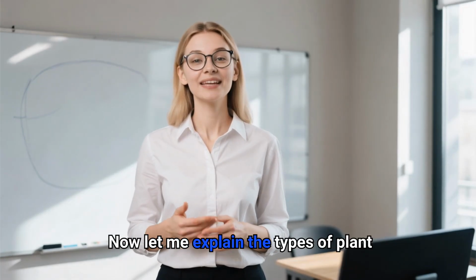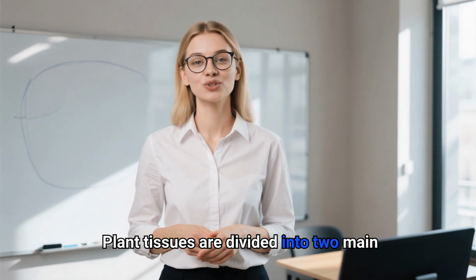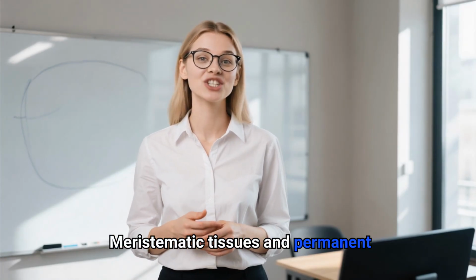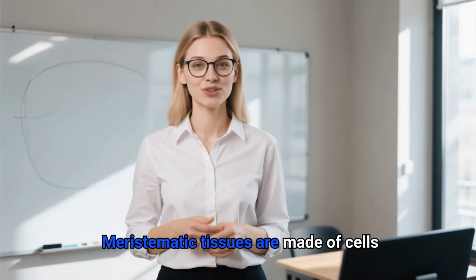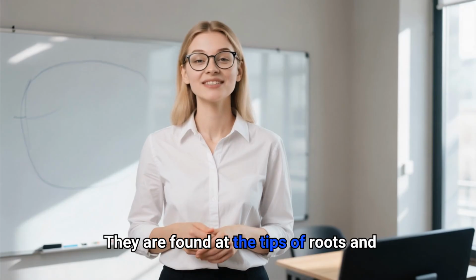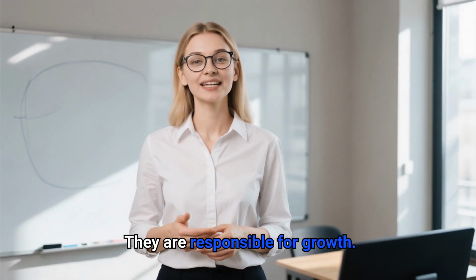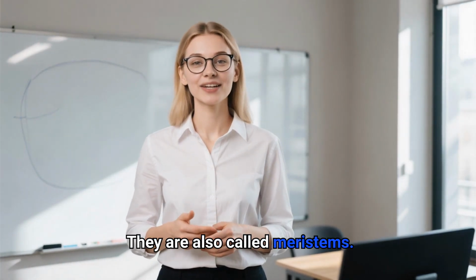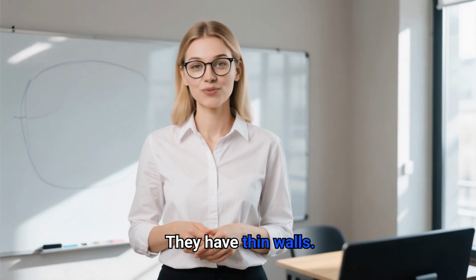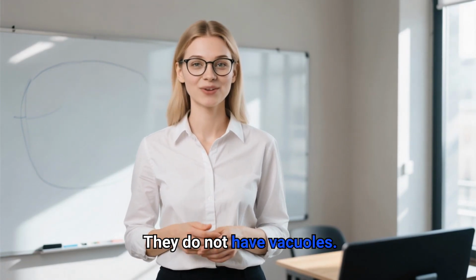Now, let me explain the types of plant tissues. Plant tissues are divided into two main groups: meristematic tissues and permanent tissues. Meristematic tissues are made of cells that can divide. They are found at the tips of roots and shoots. They are responsible for growth. They are also called meristems. Meristematic cells are small. They have thin walls. They have large nuclei. They do not have vacuoles.